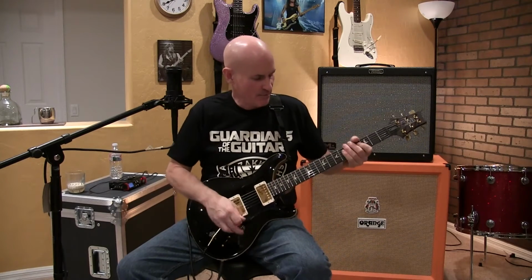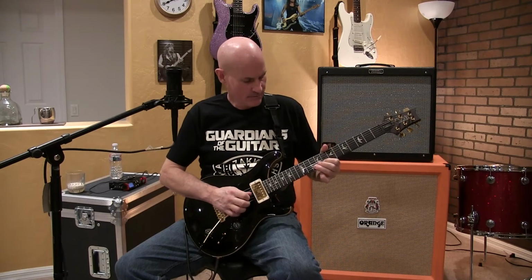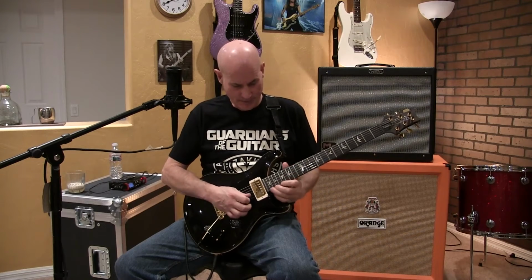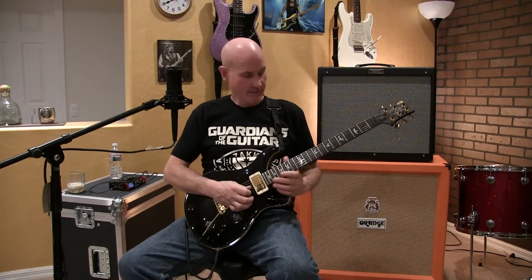So far we've covered the first, second and third string. That is the high E, the B and the G. And we've covered two resolutions, one being the minor third to the root, which in this key is C to A, and one I forgot the other day, the octave of this. The second resolution that we covered was G to E, which is the minor third and root of an E minor chord, but still notes within the A minor pentatonic scale.